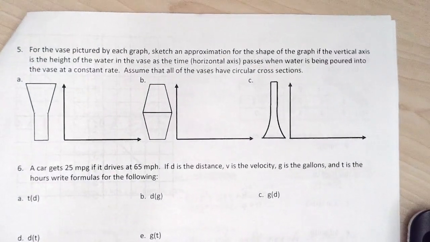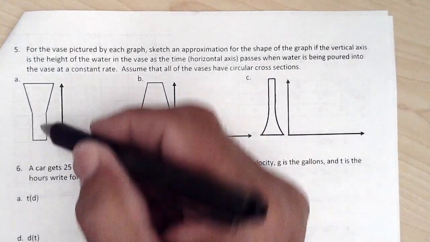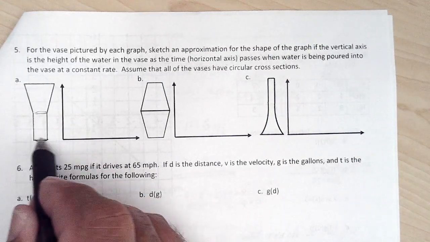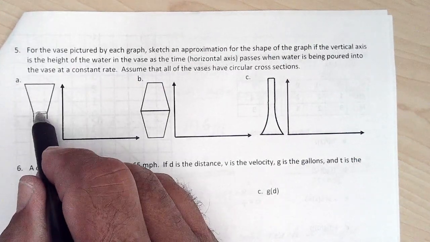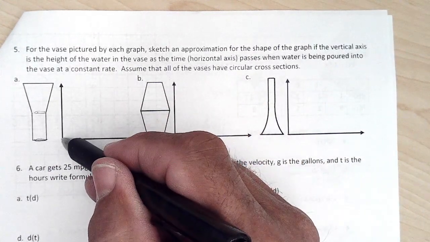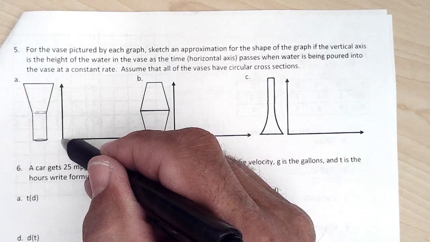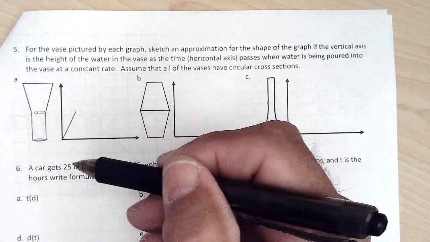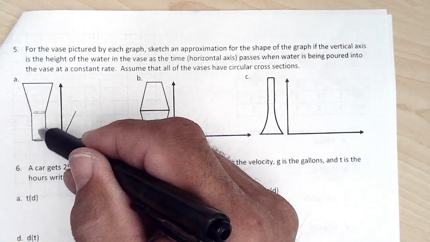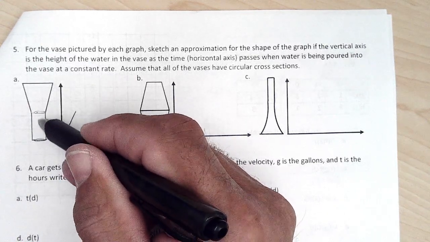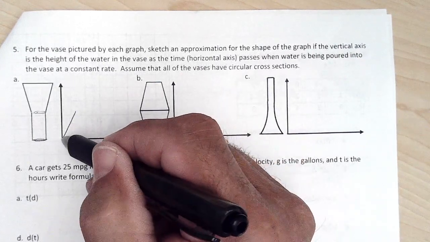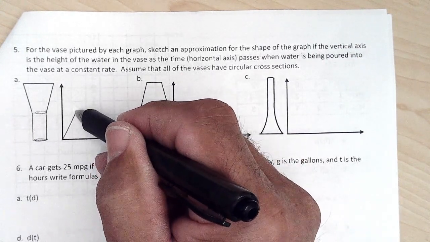All right, now let's be careful about this. If we've got a vase that's the same size all the way from the bottom to halfway up, and we're pouring water in at a constant rate, it's going to fill pretty quickly. After each second, it's going to be going up the same amount. So every second of time, it's going to be going up the same amount.